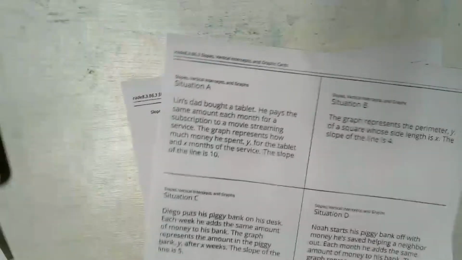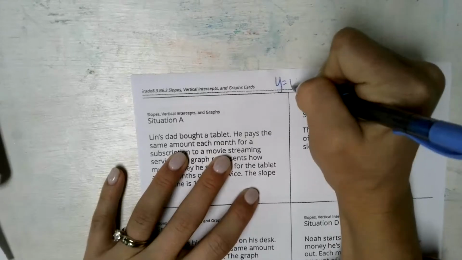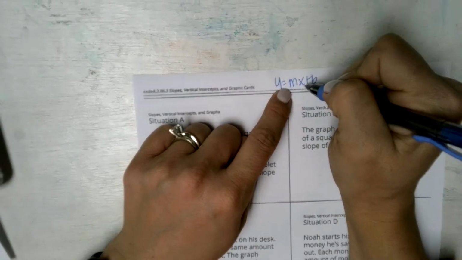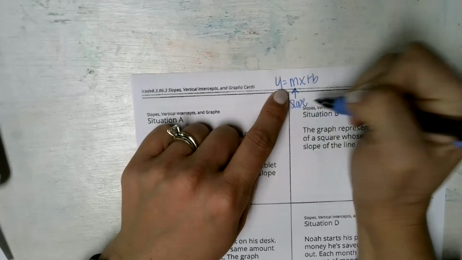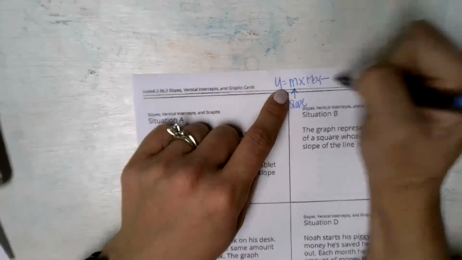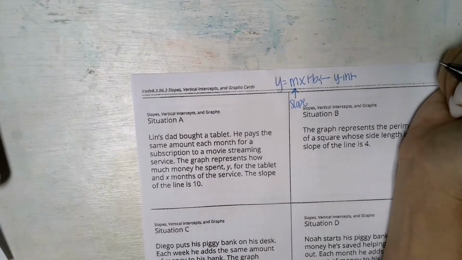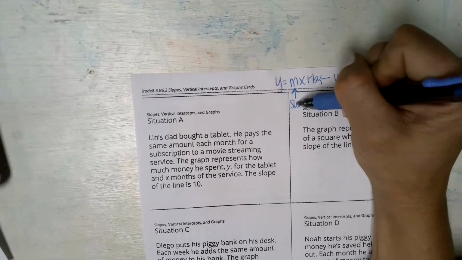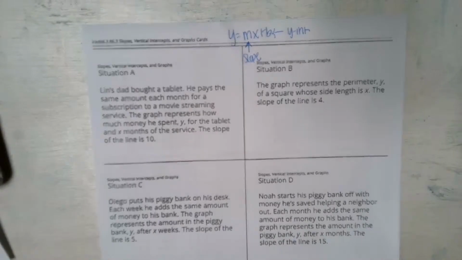So if you remember from 6.2, our equations are going to be in the form of y equals mx plus b, where m is next to x. So instead of k, we have m. M is our slope, and b is our y-intercept. So that's important. Where my line passes through the vertical intercept or the y-intercept, that's going to replace b. Whatever my slope is, that's going to replace m. Okay? So let's start by reading some of these situations.